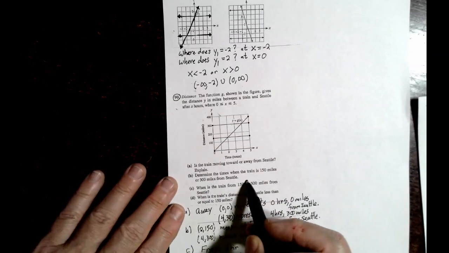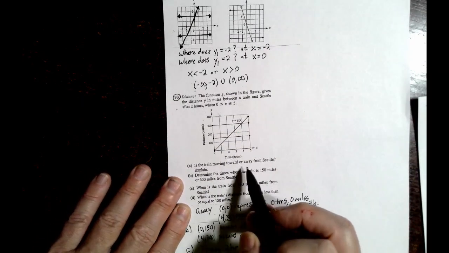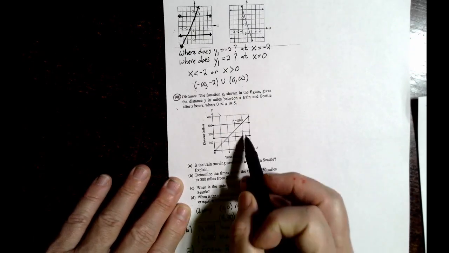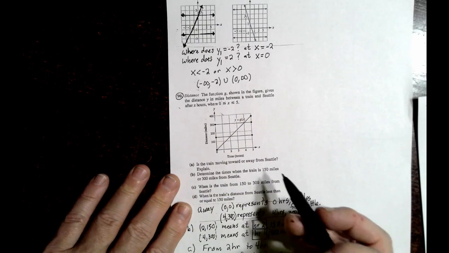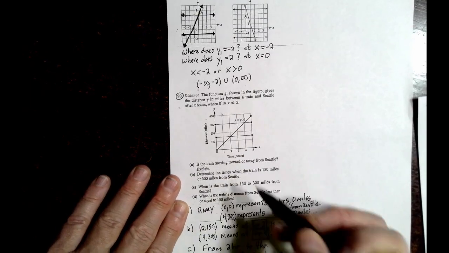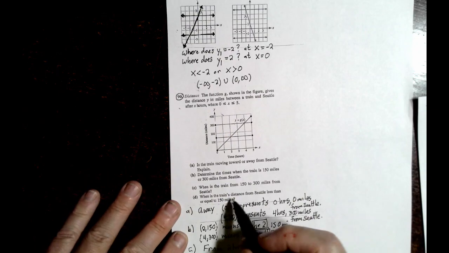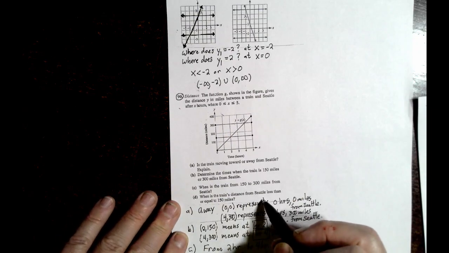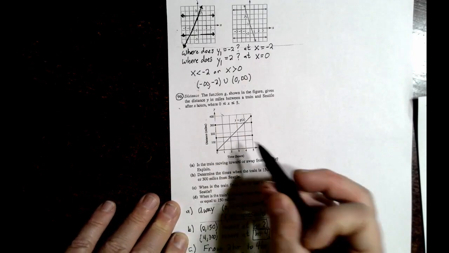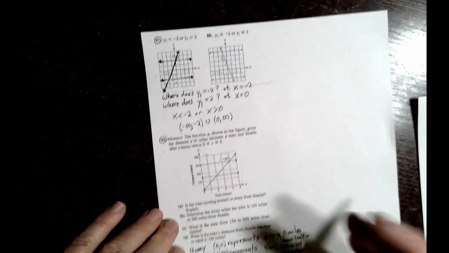Right? Times when the train is 150 miles from Seattle, it's at hour 2, and 300 miles from Seattle, it's at hour 4. So when is the train between 150 and 300 miles? Well, between hours 2 and 4. And when is the train's distance from Seattle less than or equal to 150? Well, it's from hours 0 to 2. Right.